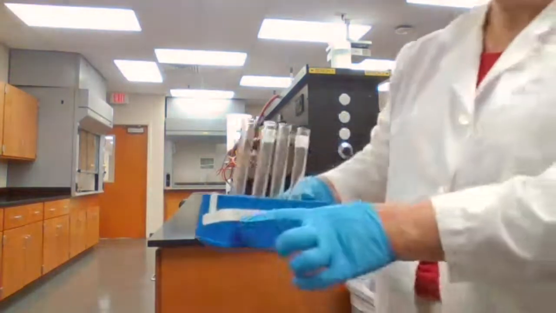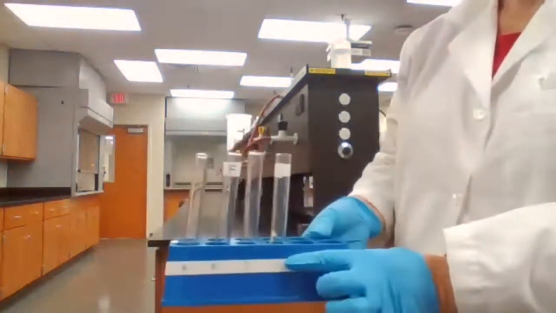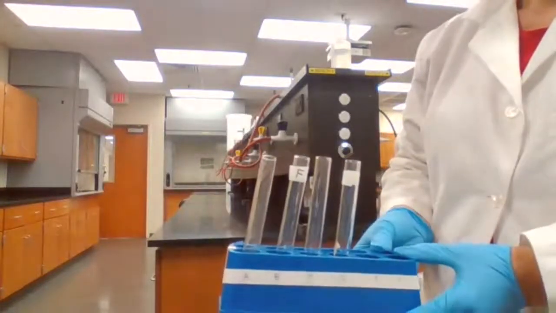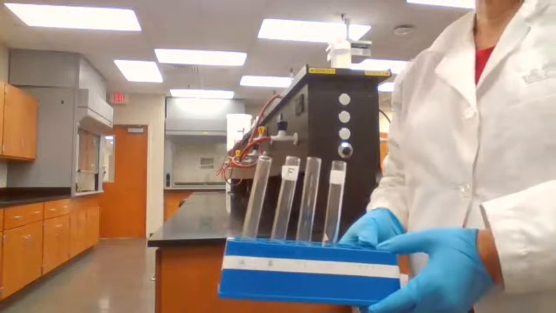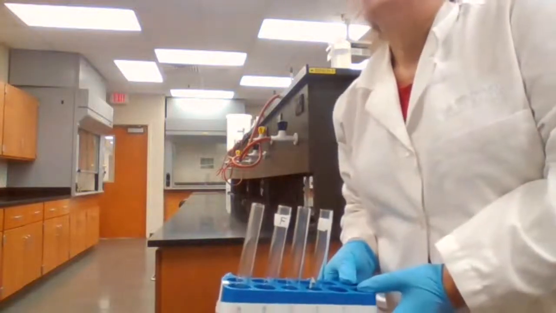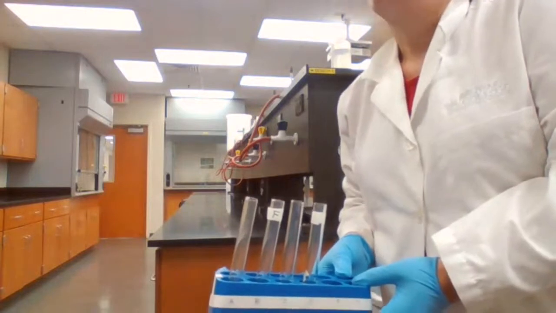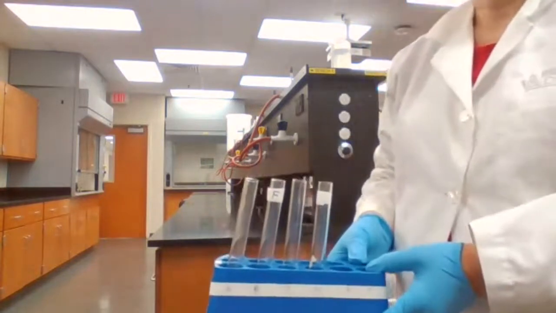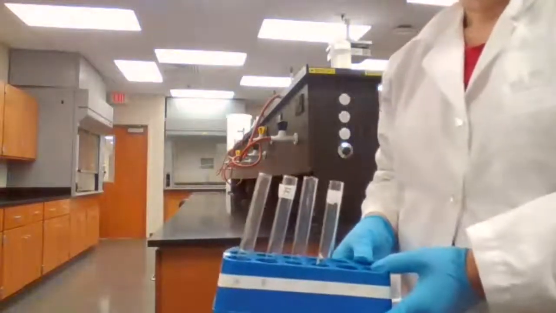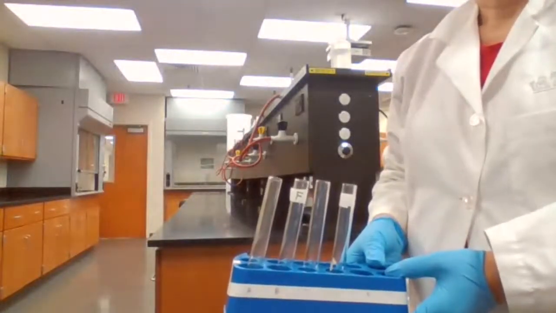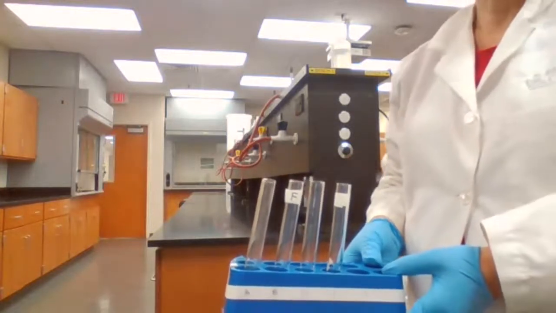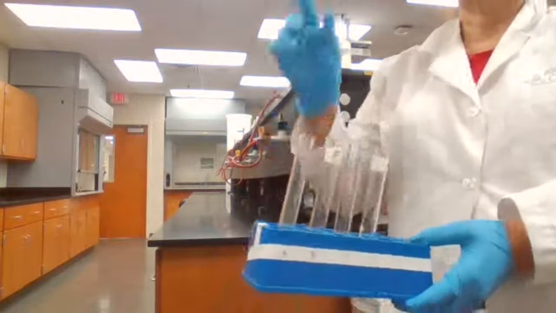And they are labeled A, B, C, and D. What is my next step? 5 drops of each of the unknown. And what else? And we want to add 20 drops of the reagent.